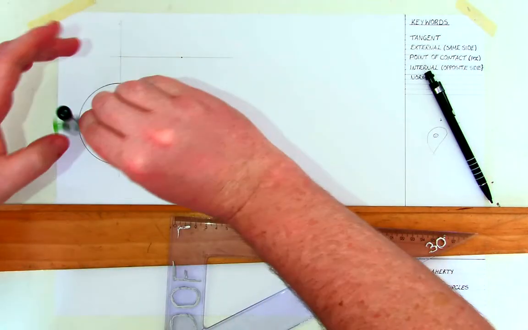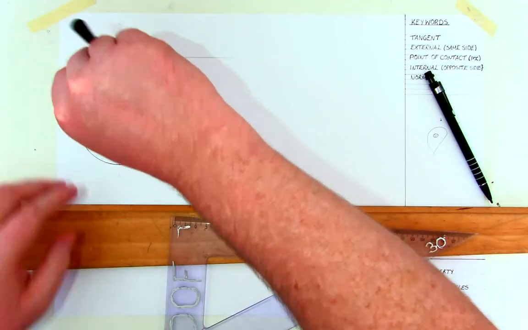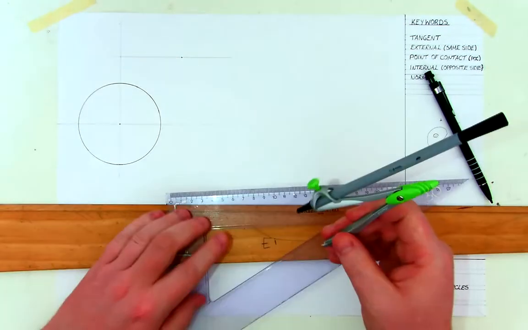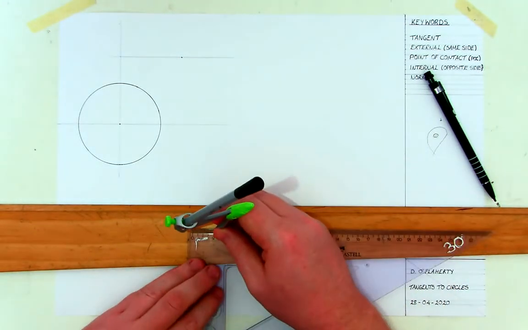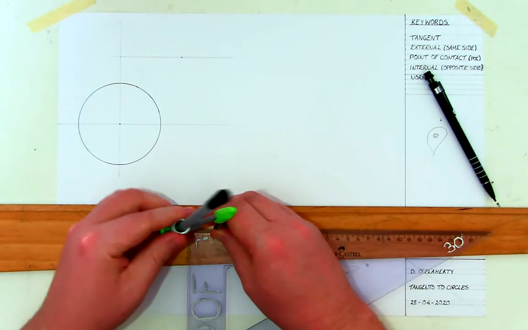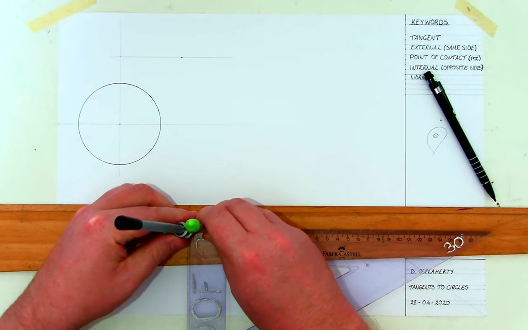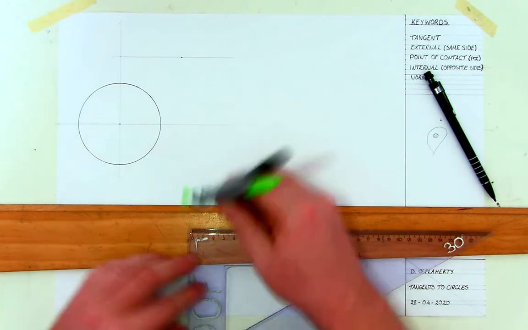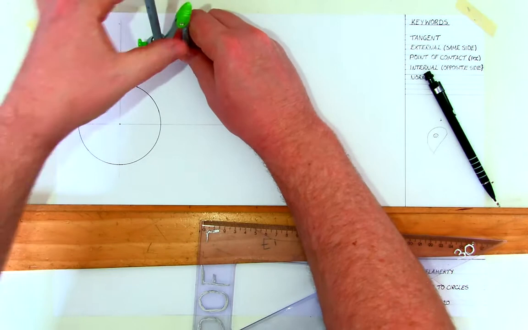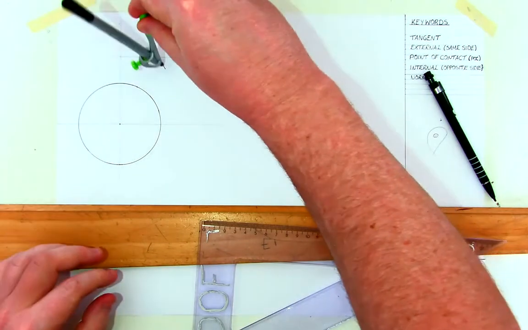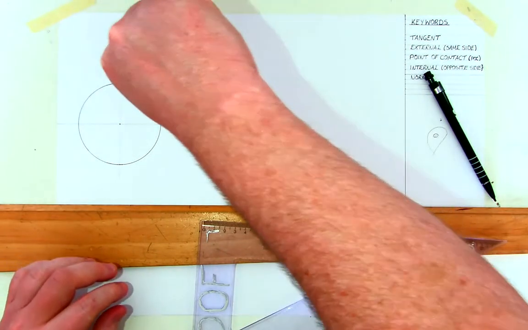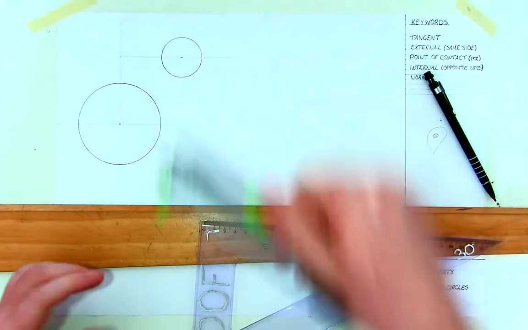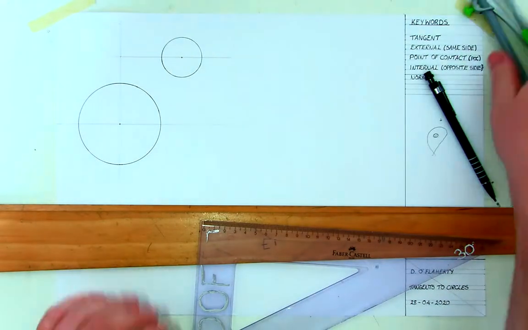So you're doing all this now, lads. And then I'm going to do another circle up here, which is going to be 20 millimeters. So it's 20 and point my compass at the point. Okay, there we go. So there's the 2 circles.